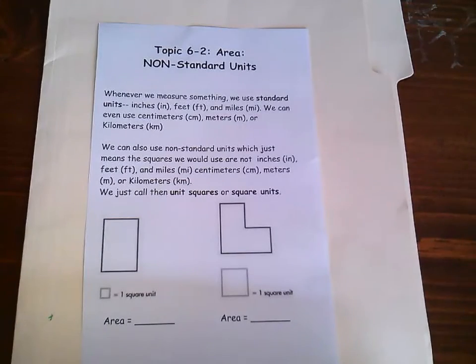And this kind of ties into estimating because we have to fill in the figures with the size of the square that we're given. The smaller the squares that you have, the more you're going to need to cover a space. The larger the squares, the less you'll need to cover that space. So go ahead and get yourself set up with your notes for topic 6-2, and we'll get going.